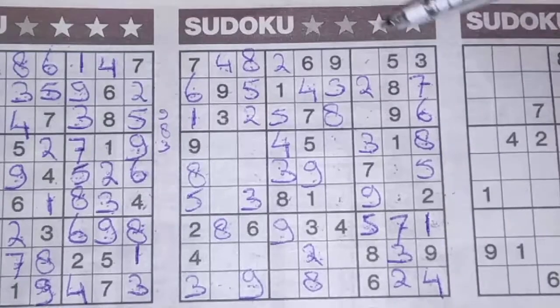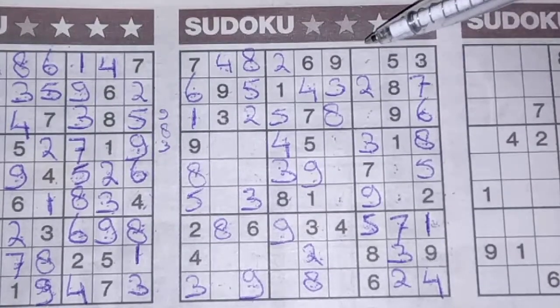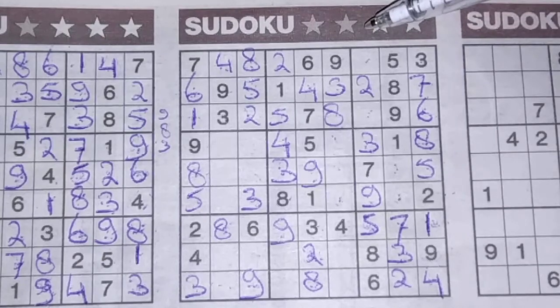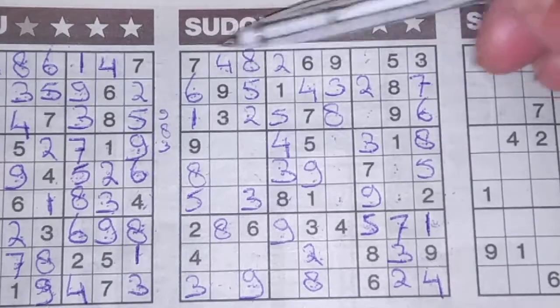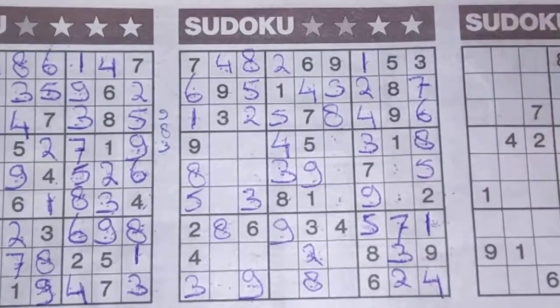2 boxes left in this big square for the numbers 1 and 4. We have a 4 here, so no 4 there. 4 should be here and a 1 goes there.